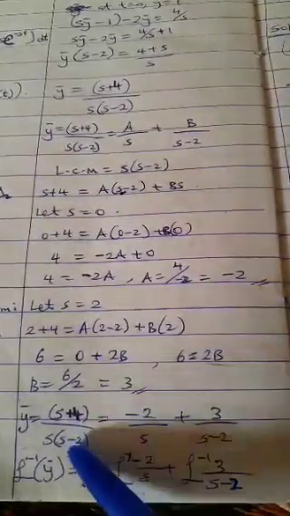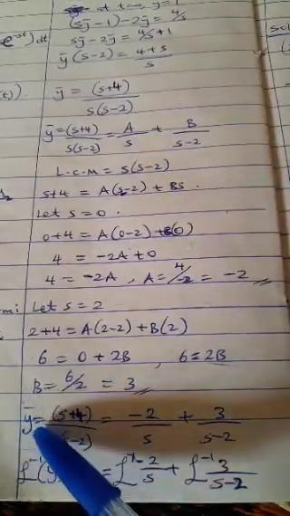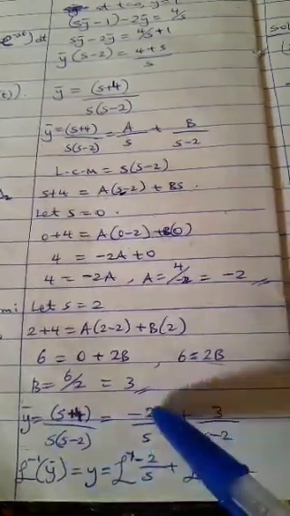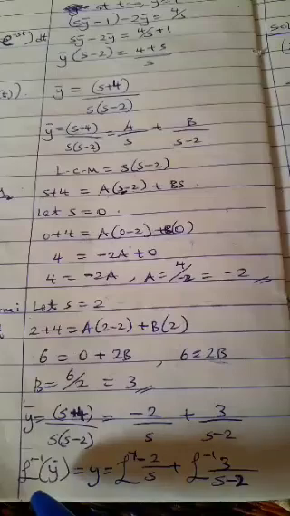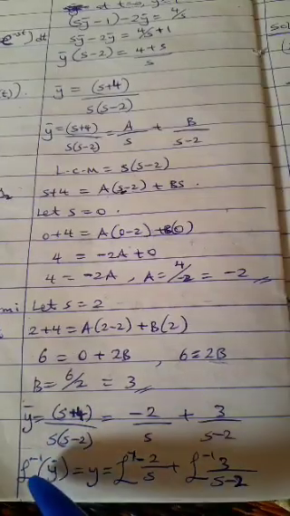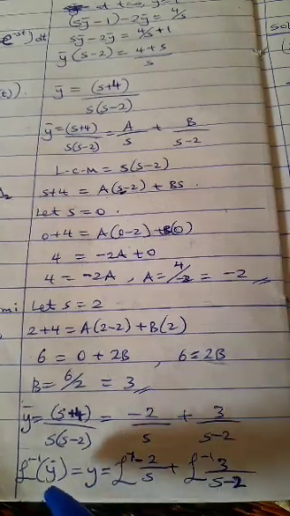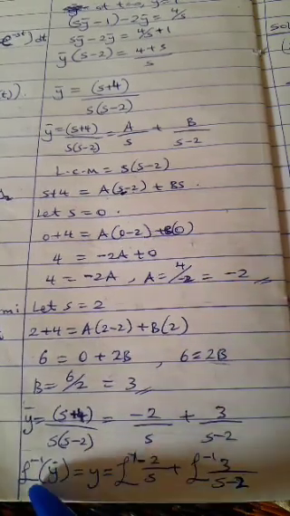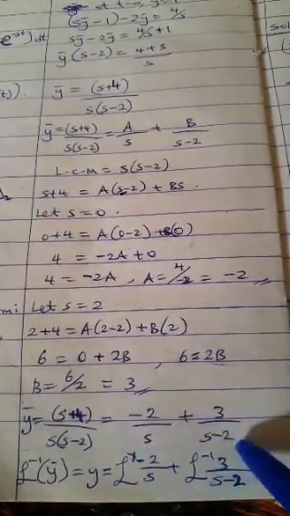So now after you've gotten the values for a and b, the next thing is y bar equals s plus 4 over s bracket s minus 2, which equals everything here. It means this and this are the same. So your y bar now equals this. Everything here is in Laplace transform. You now find the Laplace inverse of this y bar. Laplace inverse of y bar equals y, because the Laplace transform of y is y bar. So the inverse gives y equals everything here. You take the Laplace inverse of this and this separately. So after that, the next thing to do is what?